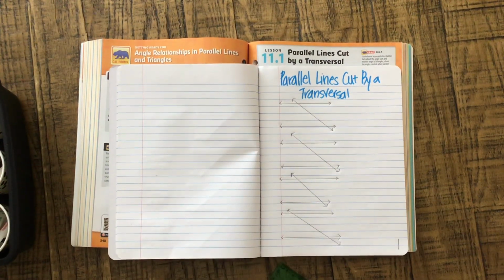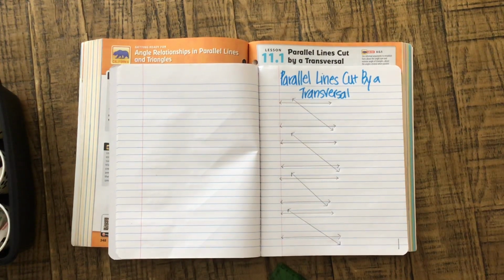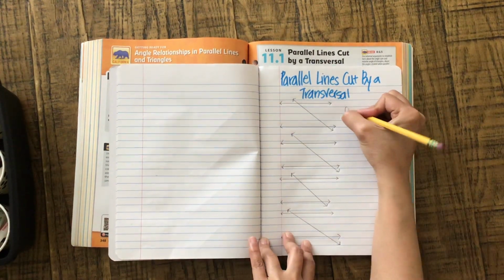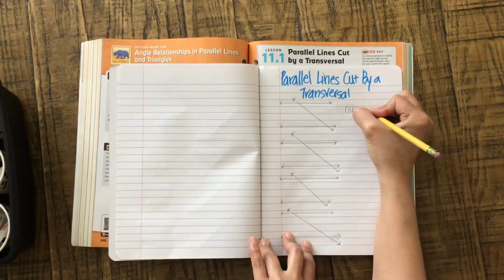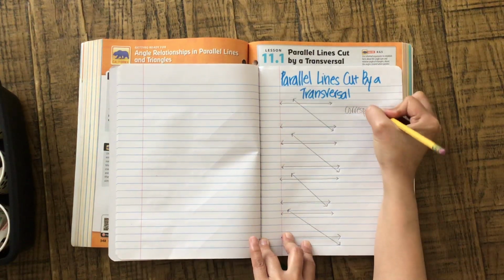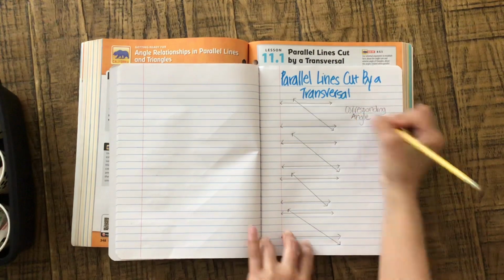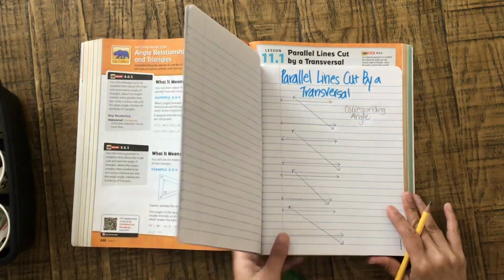In our notebook, the first type of parallel lines cut by a transversal is called a corresponding angle. I'm going to read the definition of a corresponding angle.